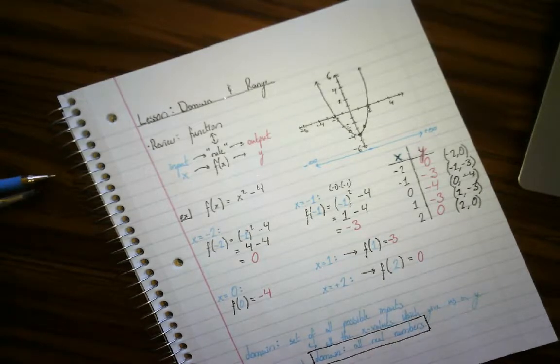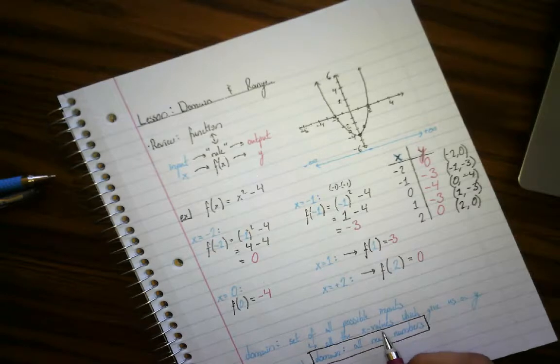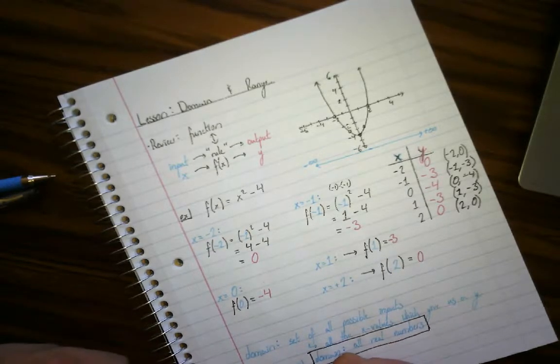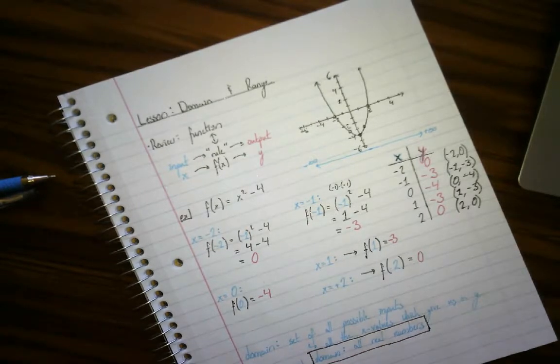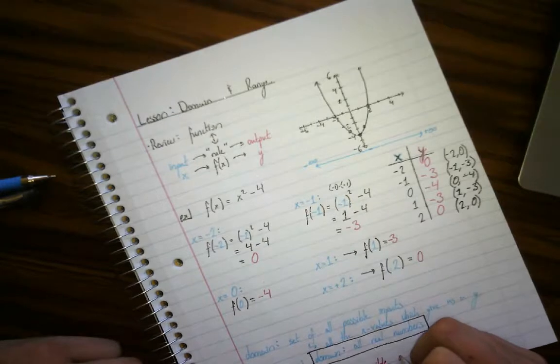The next term we're getting acquainted with is range. So domain is to the x values or the input, as the range is to the set of all possible outputs.